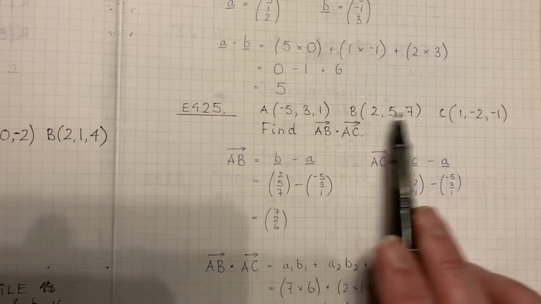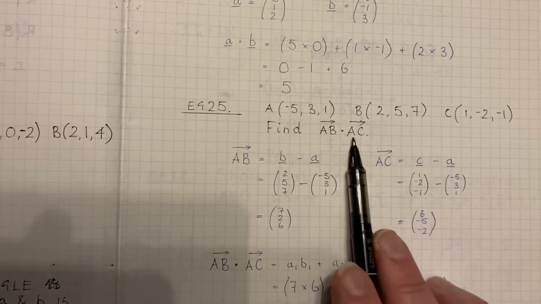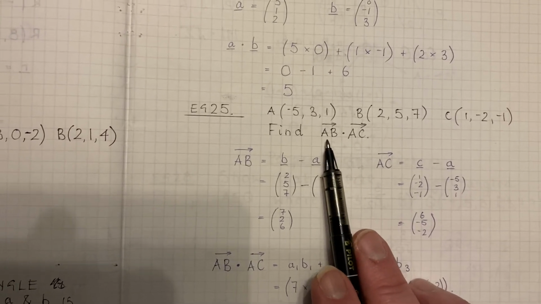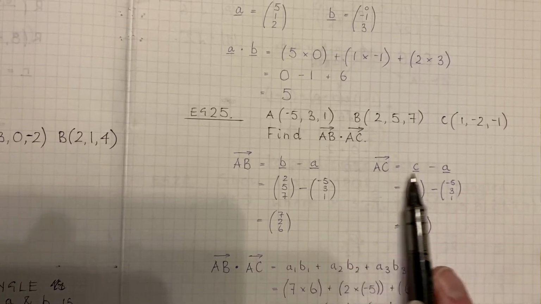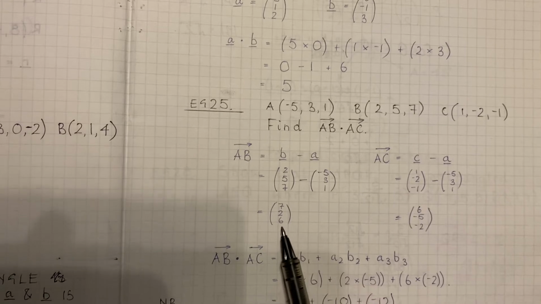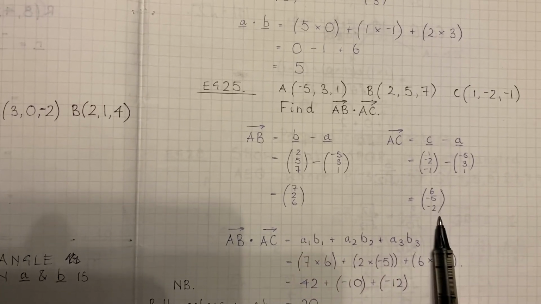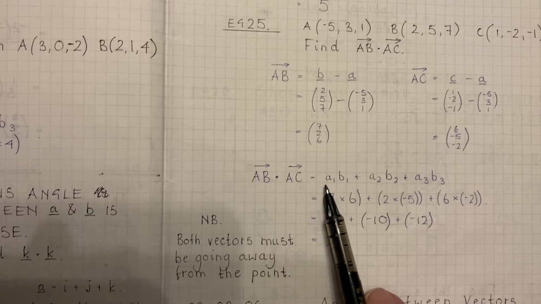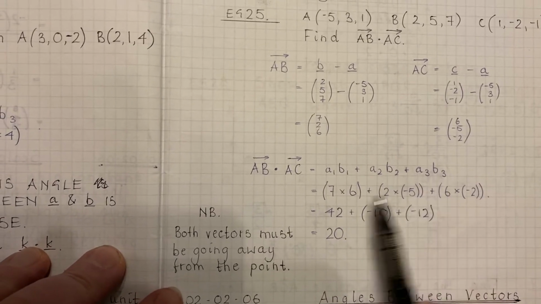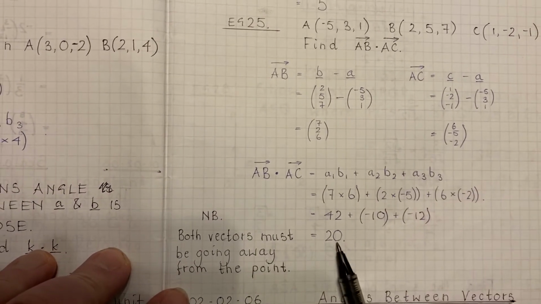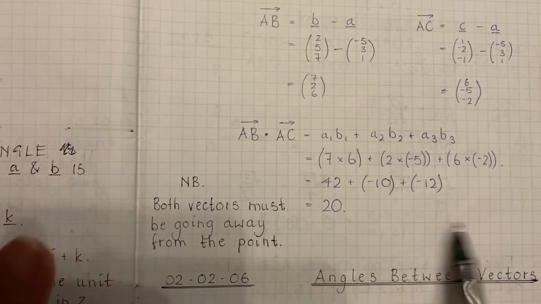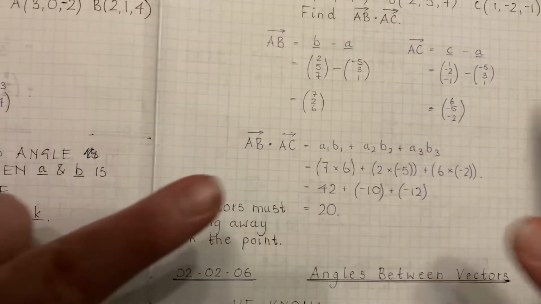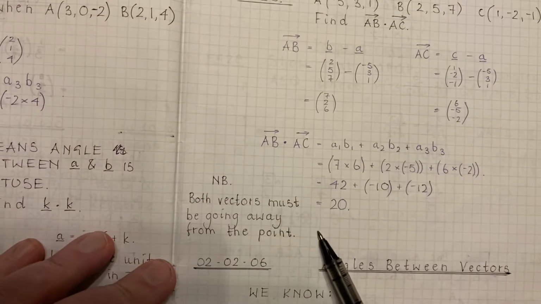What happens if you're given 3 points and asked to work out the angle between them? So it's asking you to find AB dot AC. So AB is B minus A, AC is C minus A. So we work out AB and AC, and then we do exactly the same thing, A1 B1, A2 B2, A3 B3, from these two vectors to get 20. One thing you've got to note is both vectors must be going away, i.e. both of them going away from the point or both of them coming into the point to allow us to get the scalar product correct.